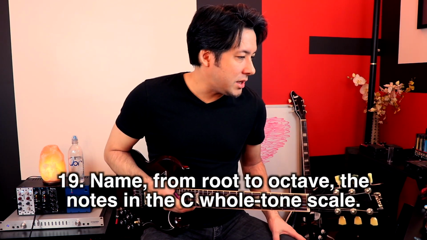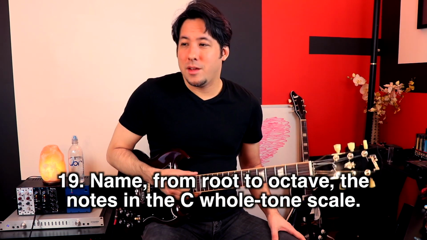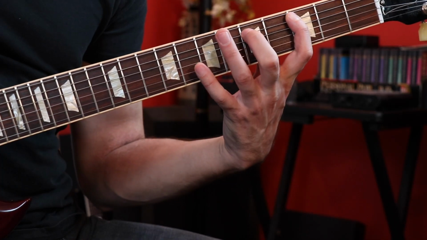Okay, last question. You guys ready? Hopefully you've gotten a lot of these right. But if you haven't, now you kind of know how to figure them out, which is good. Name from root to octave the notes in the C whole tone scale. If you don't know whole tone scale, it sounds very bizarre. It's going to have a whole step between each note. So all the intervals are going to be a whole step apart.